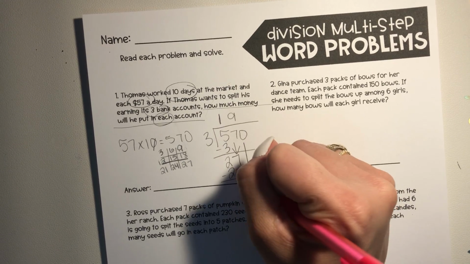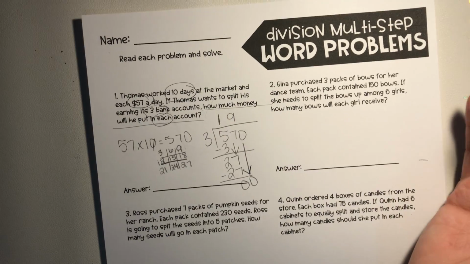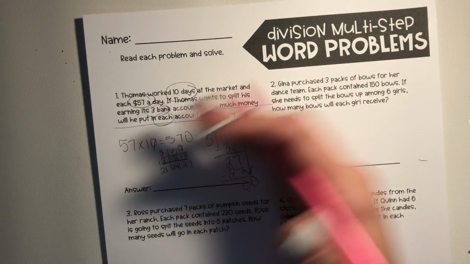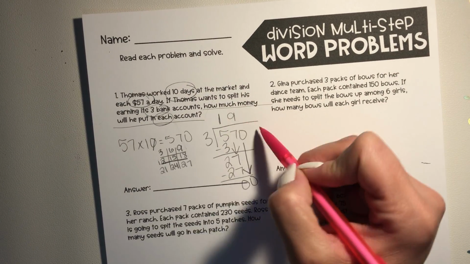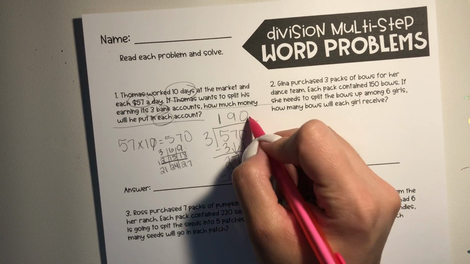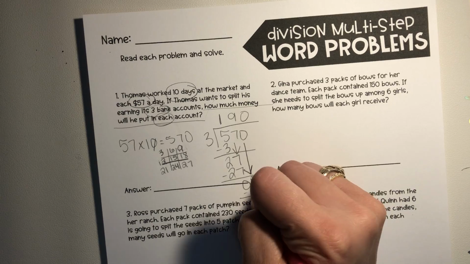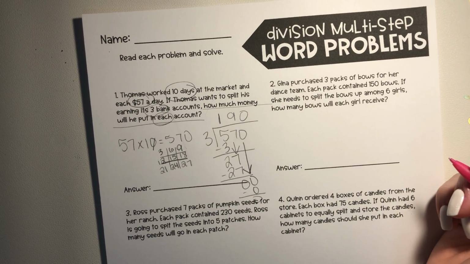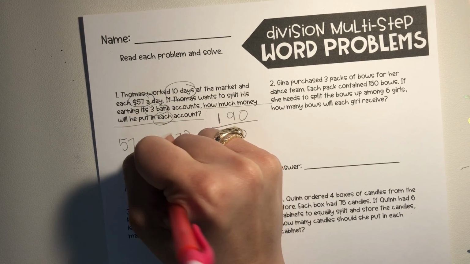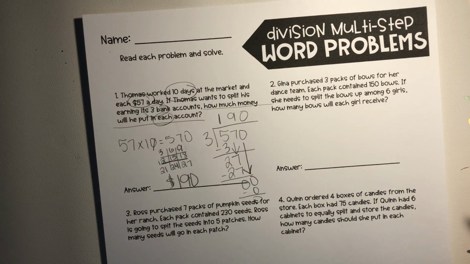I still have to bring down. So I have a 0. I can't just leave the 0 there. I haven't finished my quotient. I don't have a number on top of this 0 right here. So I'm going to put a 0 right there because 0 times 3 is 0. So 0 is my remainder. He's going to be able to put $190 into each account.